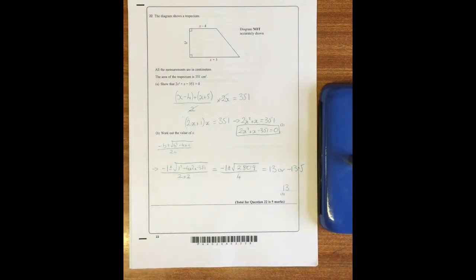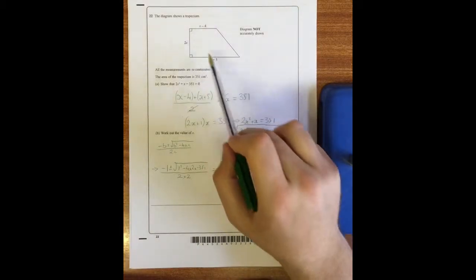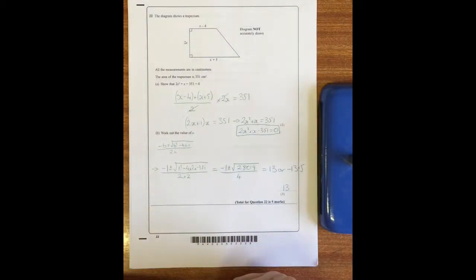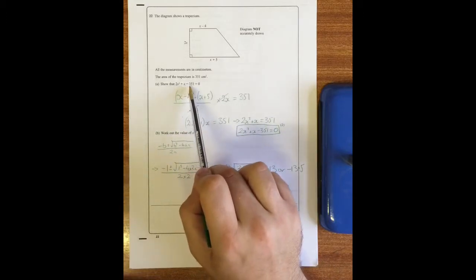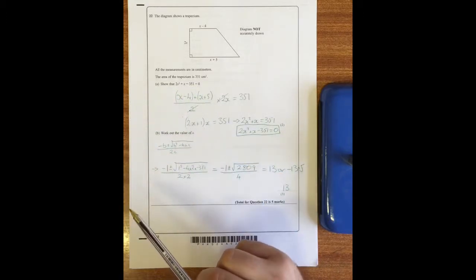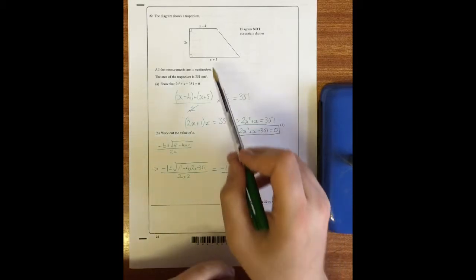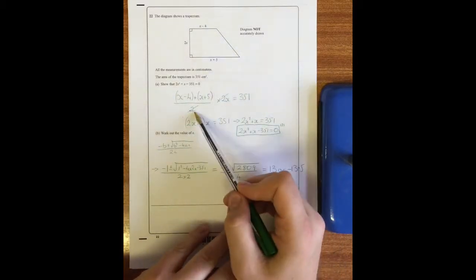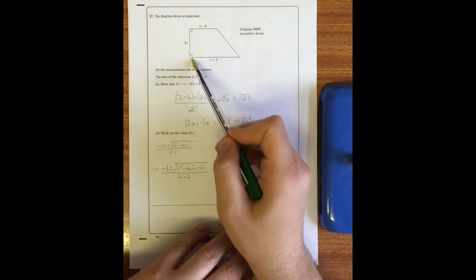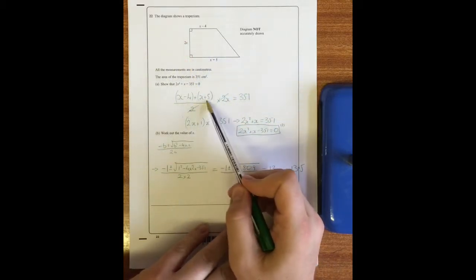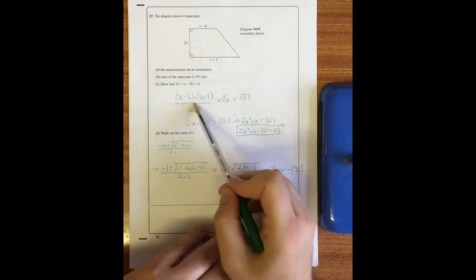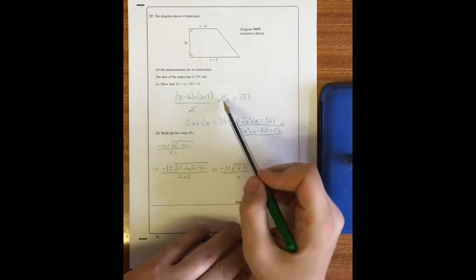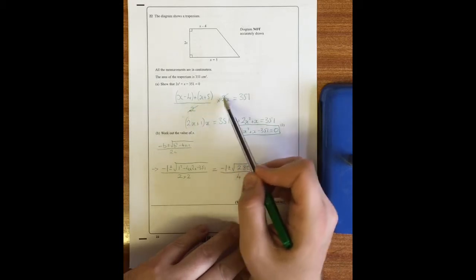Question 22. The diagram shows a trapezium with its lengths in algebra. All the measurements are in centimetres and the area of the trapezium is 351. Show that 2x squared plus x minus 351 equals 0. Well, to work out the area of a trapezium, we do the top, add the bottom and half it, and multiply it by the height. So the top, add the bottom and half it, multiply by the height. Instead of halving it, I have cancelled the times by 2 and the divide by 2 out with each other.